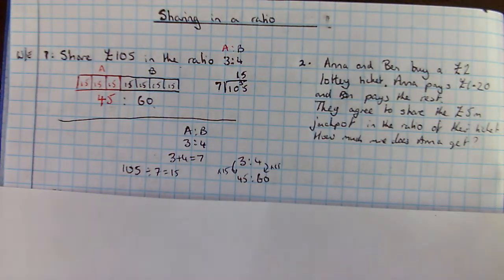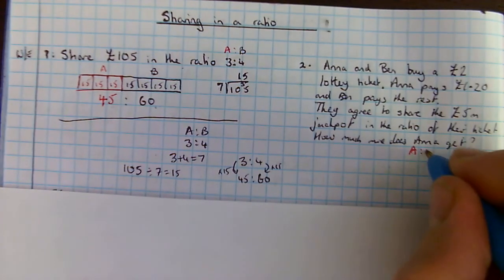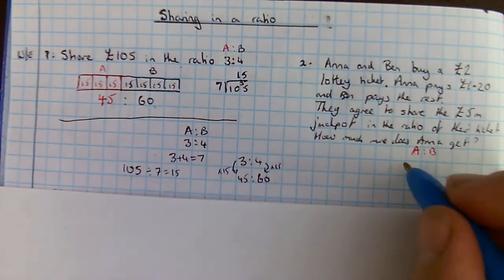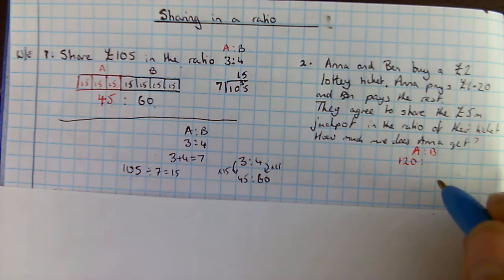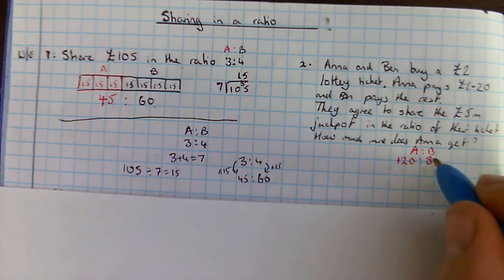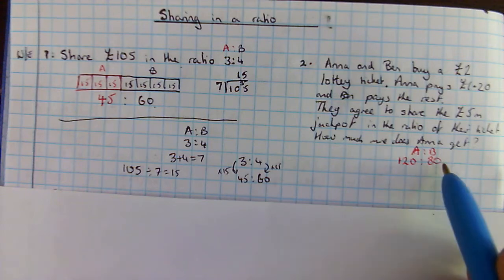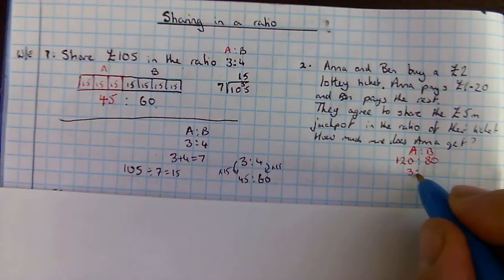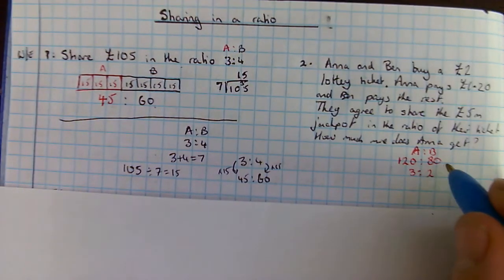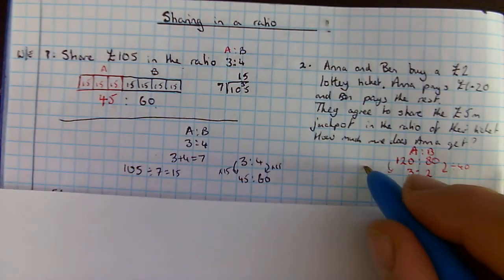So we're going to start by setting that out as a ratio. So I've got Anna to Ben. Anna pays £1.20, so I'm going to put that as 120. Ben pays the rest, so Ben must pay 80 pence. I should be able to see that that is not in its simplest form. In fact, I can divide both of those by 40. So for every 3 pence that Anna puts in, Ben puts in 2 pence. And again, like in the previous skill, it's much easier to work with our ratios once they're in simplest form.